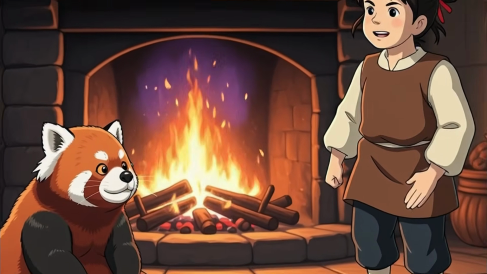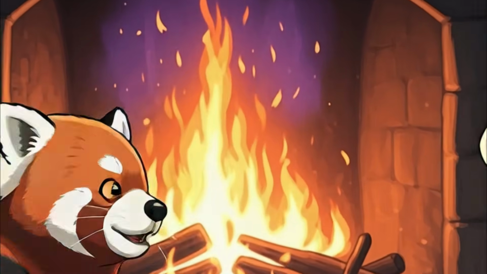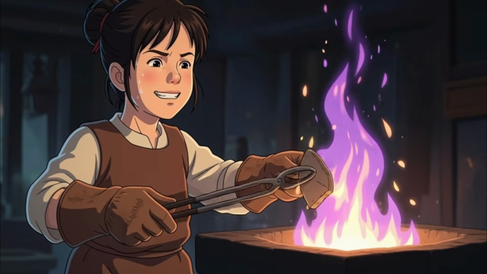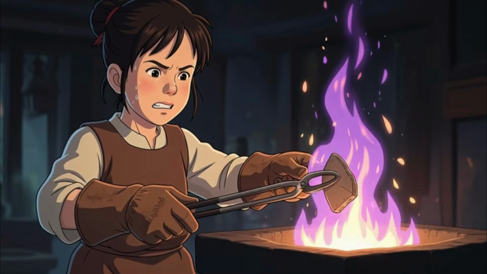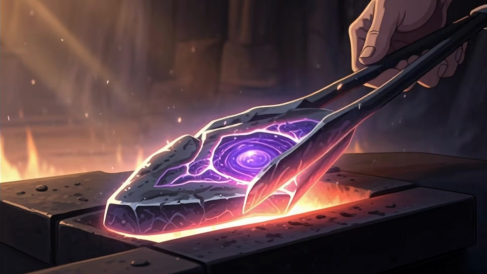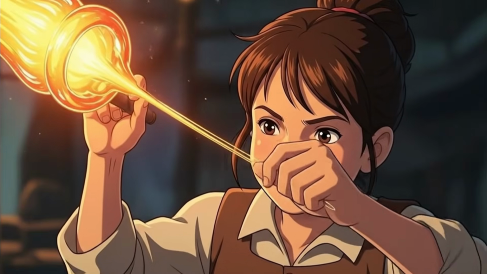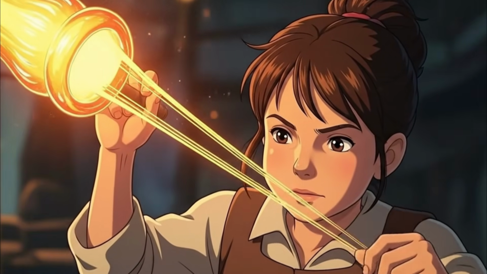Hana begins the work. It is slow and exhausting. She uses long metal tongs to hold the shards in the flame, her face glistening with sweat and determination. When the glass softens, she doesn't blow it into a sphere. She stretches it into thin, glowing crystalline threads.